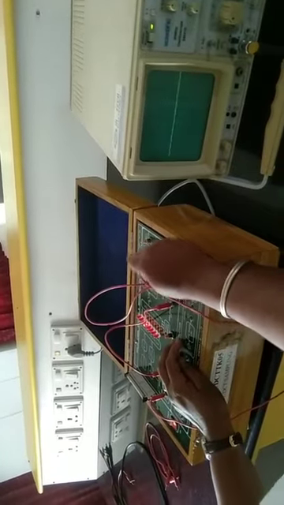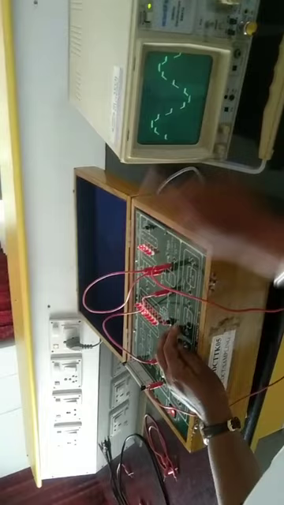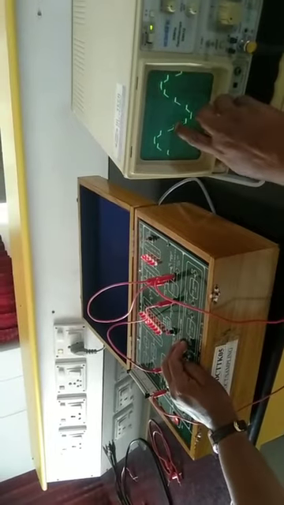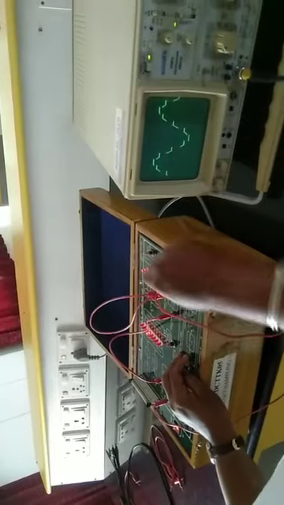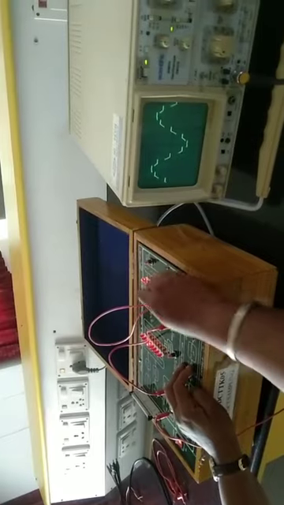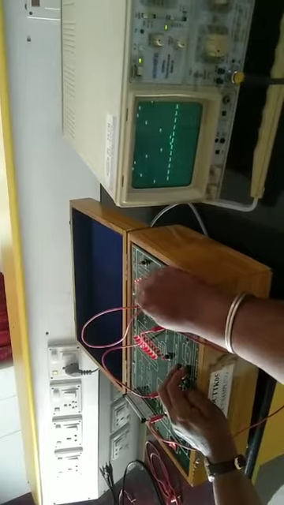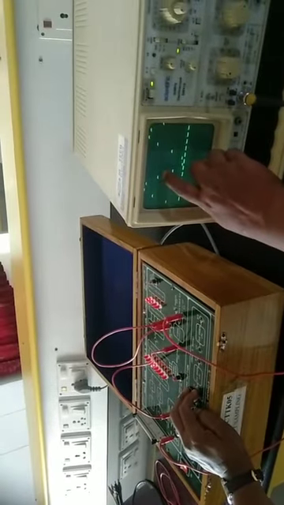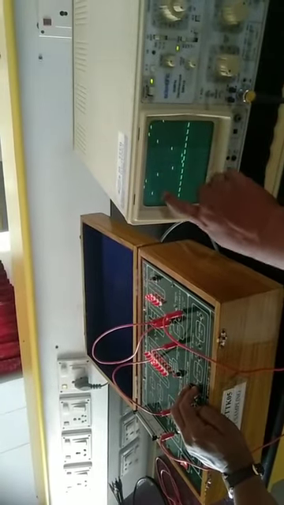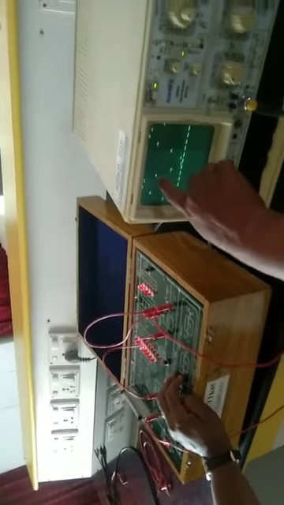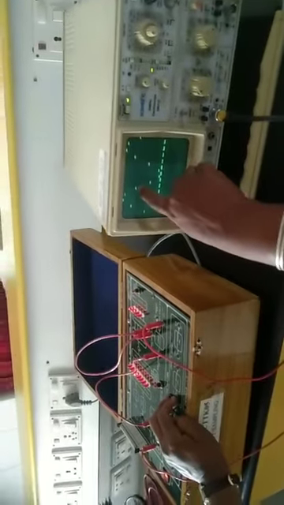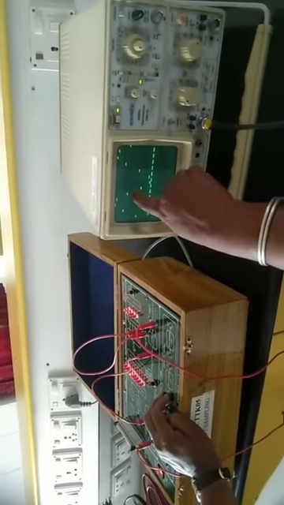Next we have to see the sample and hold output. This is our sample and hold output. The sampled values are held here, so it is called the sample and hold output. Next we have to measure the flat top reading. Here the amplitude of every sample is flattened, so this type of output is called a flat top output.